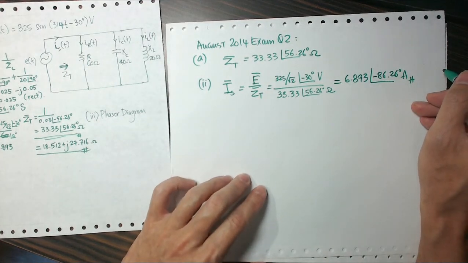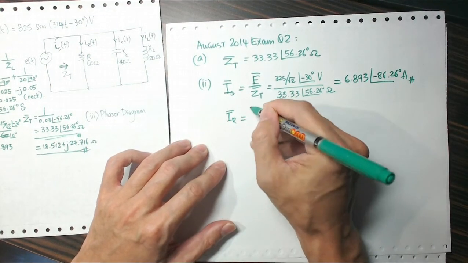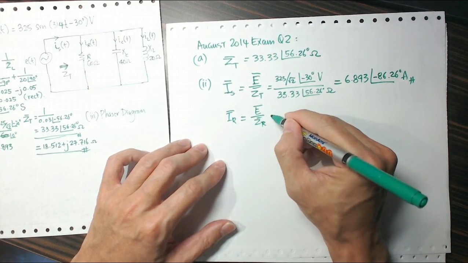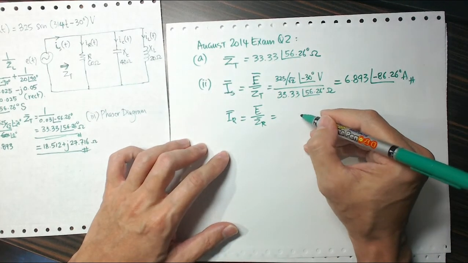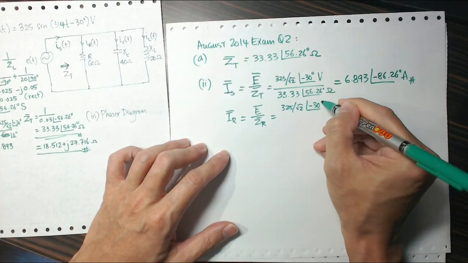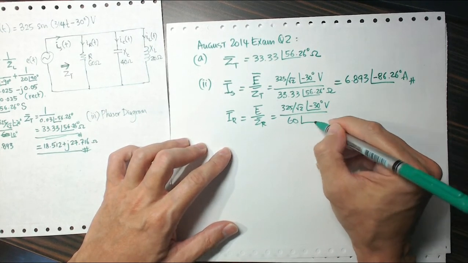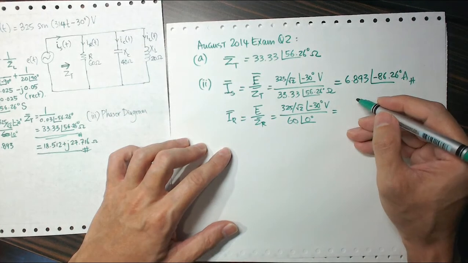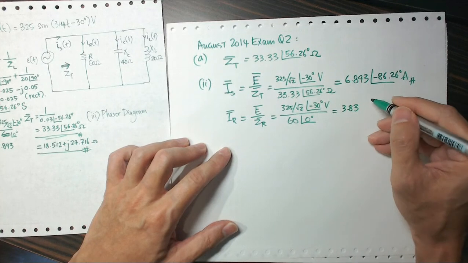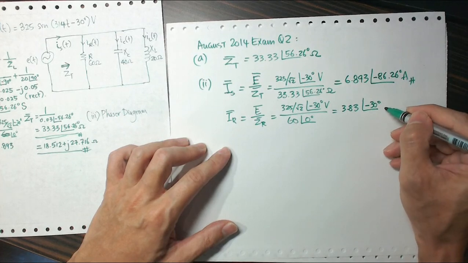Right, and to calculate the other branch currents, we can write here IR. IR is E divided by the impedance of that branch, which is ZR. So we get the same thing, 325 divided by root 2 at an angle of minus 30 degrees, divided by 60 ohms at an angle of 0. That gives me a current of 3.83 ampere at an angle of minus 30 degrees.